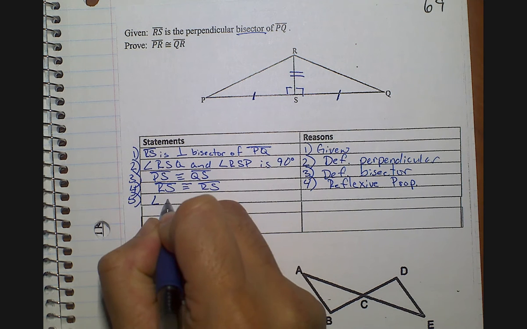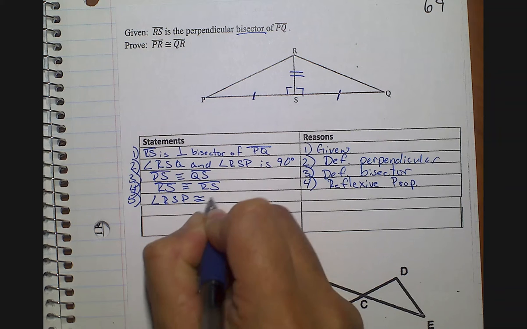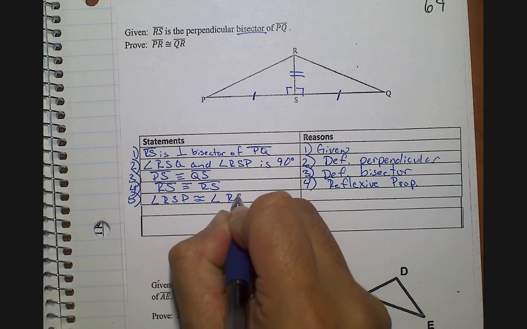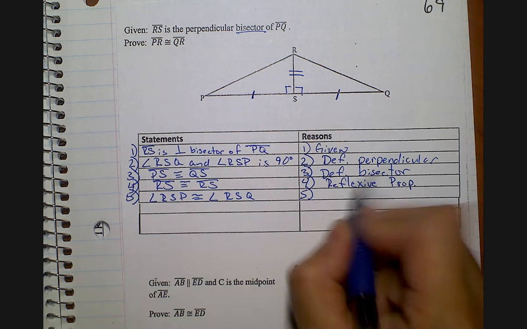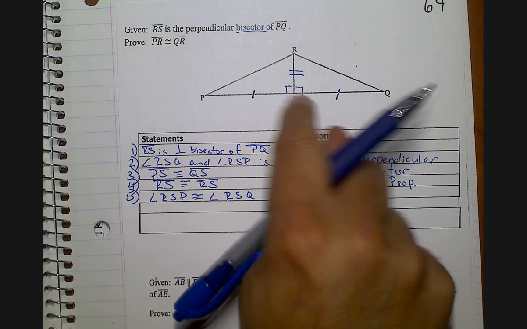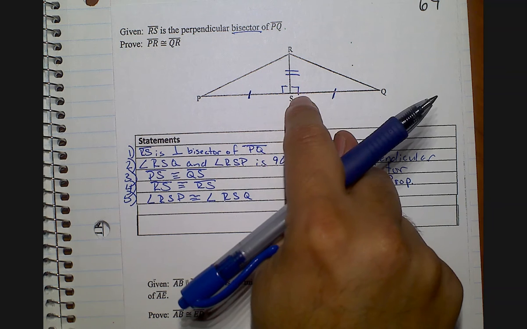So it says angle RSP is going to be congruent to angle RSQ. And that goes along with the definition of perpendicular also. Because we know that perpendicular lines give me 90-degree angles, and all 90 degrees angles are congruent.